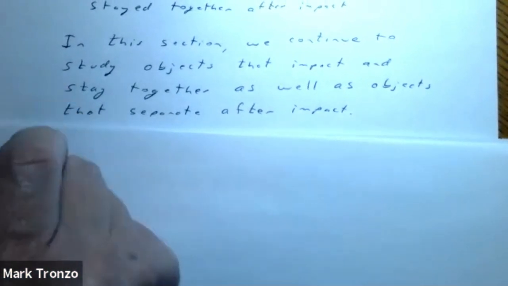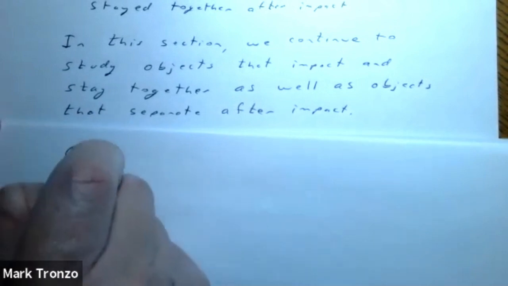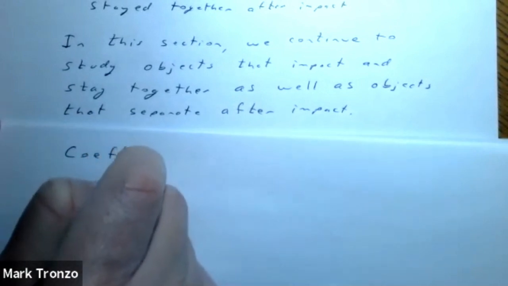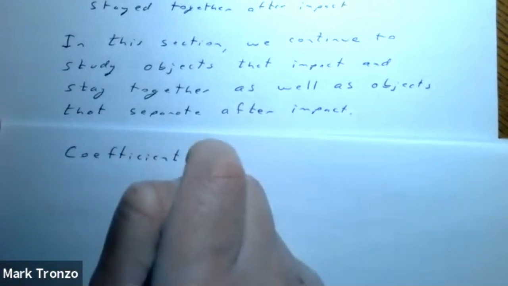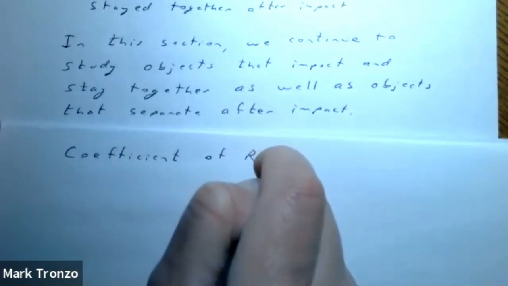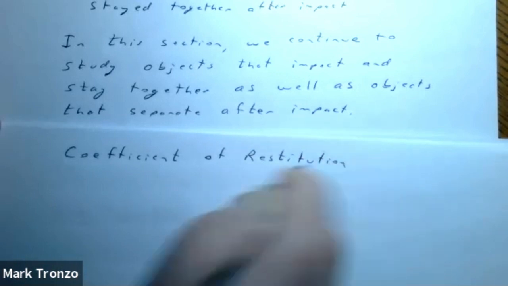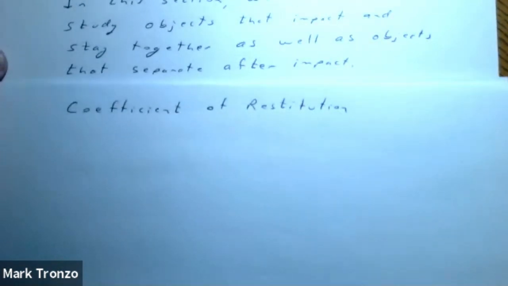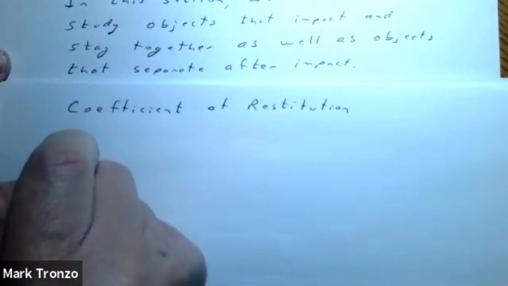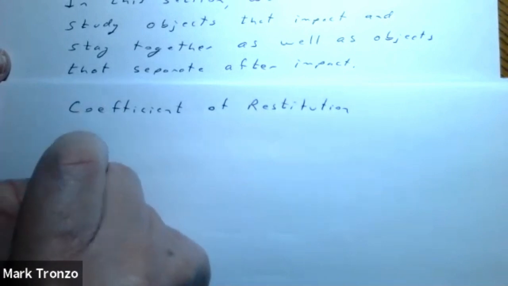of restitution, which you probably had in physics. Coefficient of restitution, and it's represented by e.